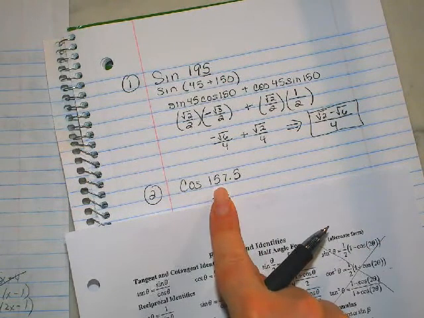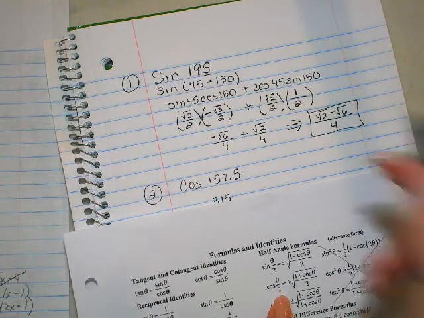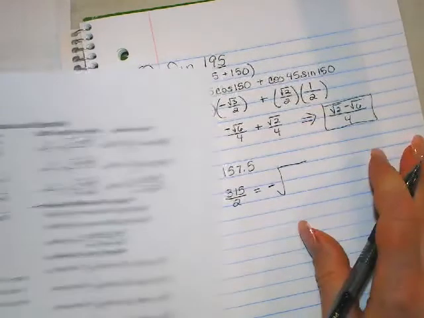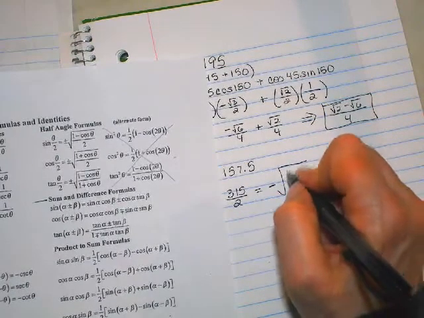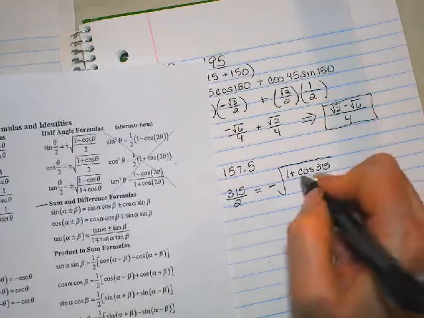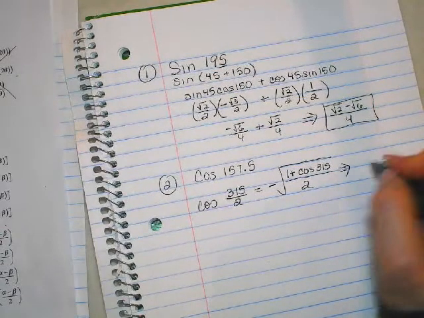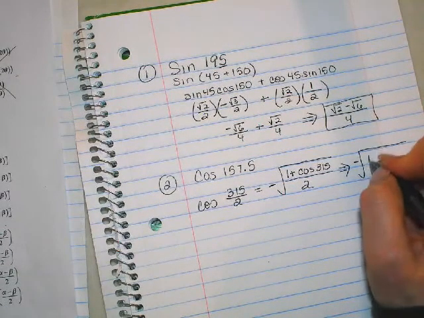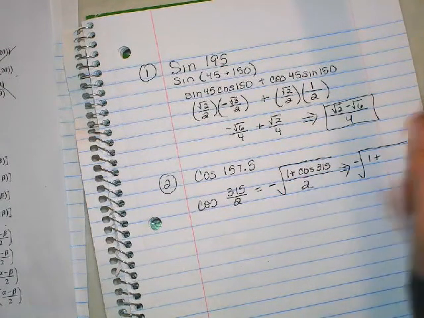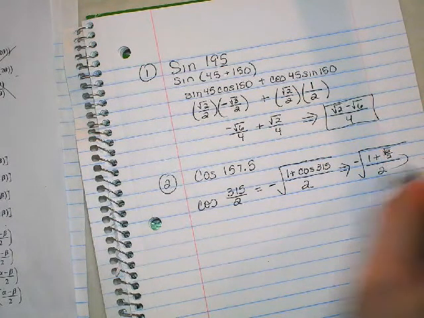Remember the plus and minus. You have to see where this lives. This is in quadrant 2. In quadrant 2, cosine is negative, so we're going to use the negative, and it's going to be 1 plus the cosine of 315 over 2. Now we just substitute in the value. Negative the square root of 1 plus, 315 is in quadrant 4. Cosine is positive in quadrant 4. It's a reference of 45, so it's radical 2 over 2, divided by 2.